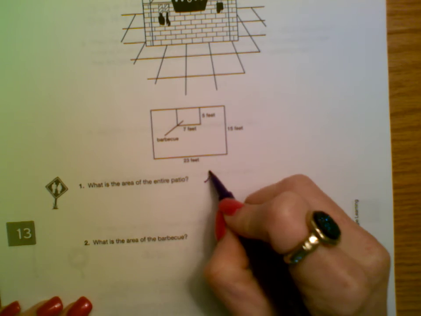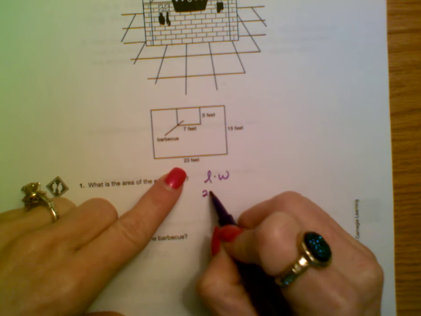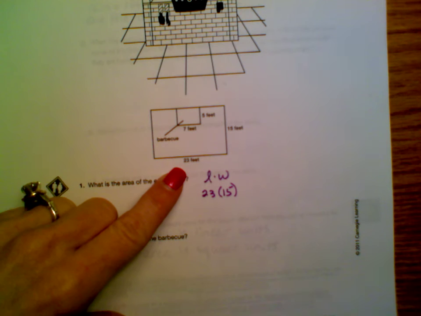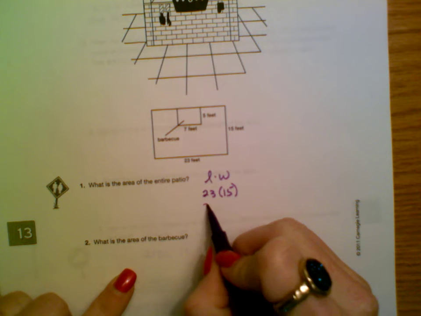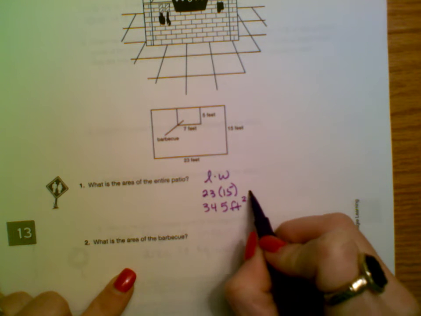So they want to know what's the area of the entire patio. So we know that the formula for area is length times width. The patio is 23 by 15. So if we multiply 23 times 15, we get 345, and it's feet, and we're talking area, so remember it's feet squared.